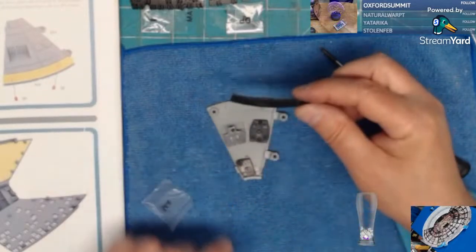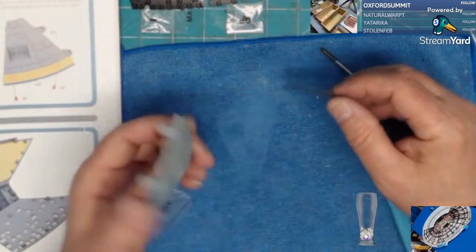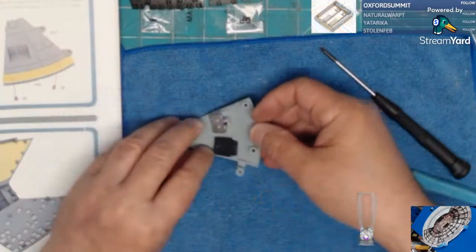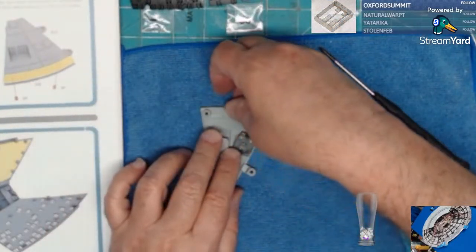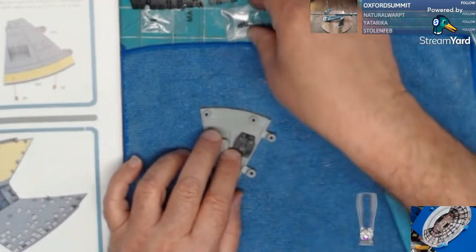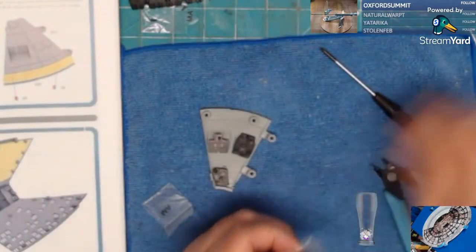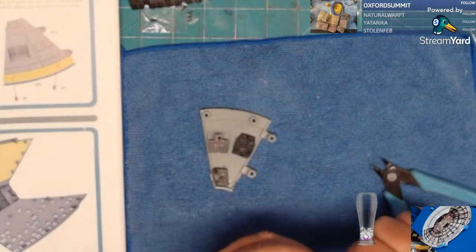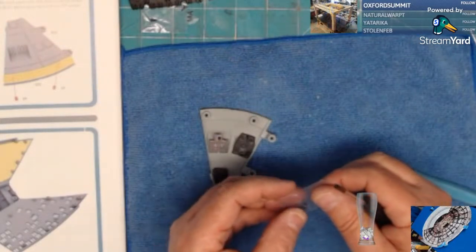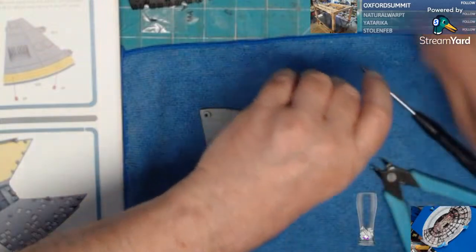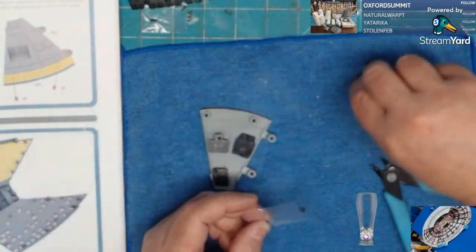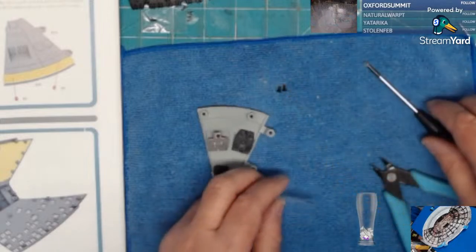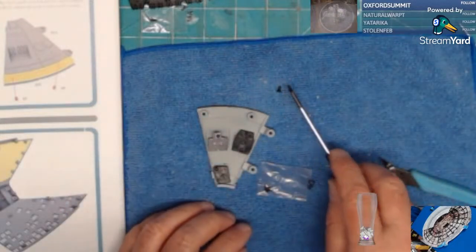the ventral phaser array goes right there, like so. And it takes a couple of DPs. There's a couple of DPs right there. This looks like a DP too. Is this a DP? And this a DP? Sure does look like a DP to me. So I'll use it.